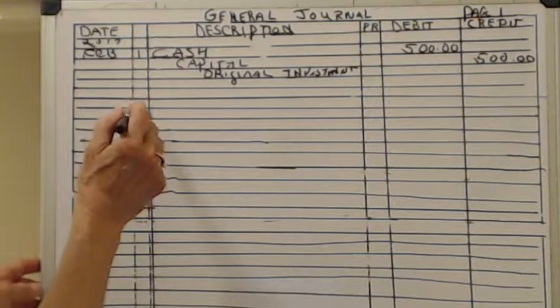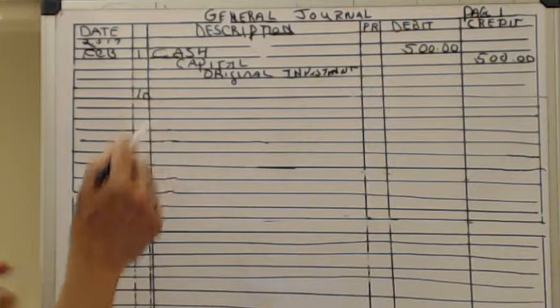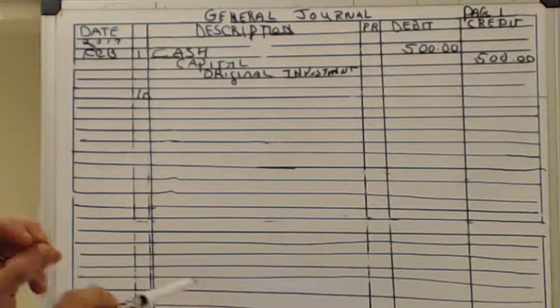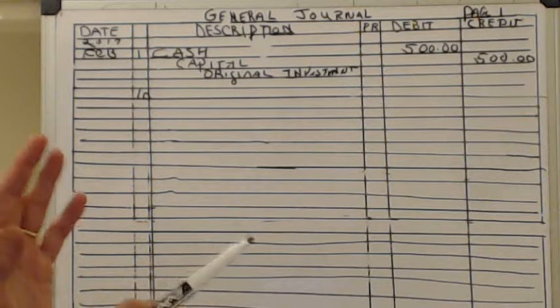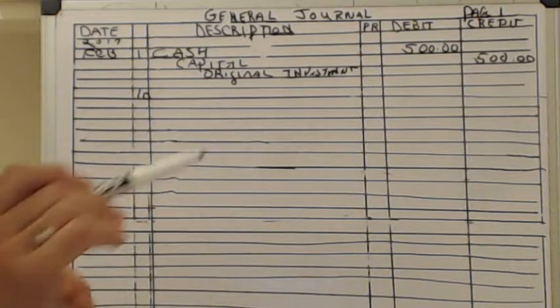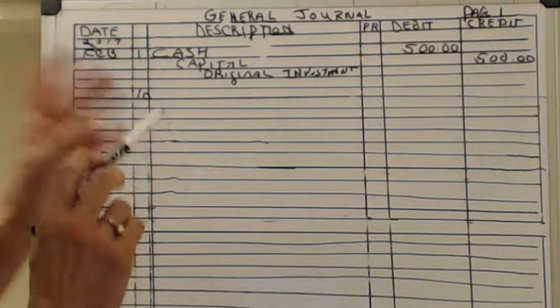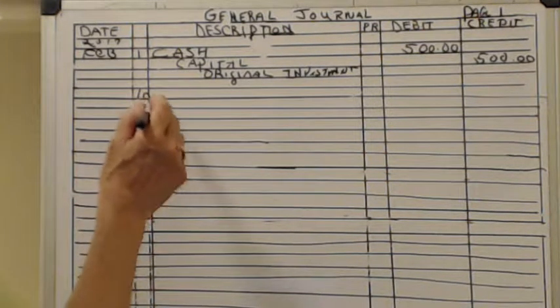So let's say that on February the 10th, paid office rent. A little bit late, but finally rented an office. So this time, rent expense is the debit. Once you decide which account is debited, you can still make your T accounts on scratch paper, a debit and the credit, and decide which one is the debit.